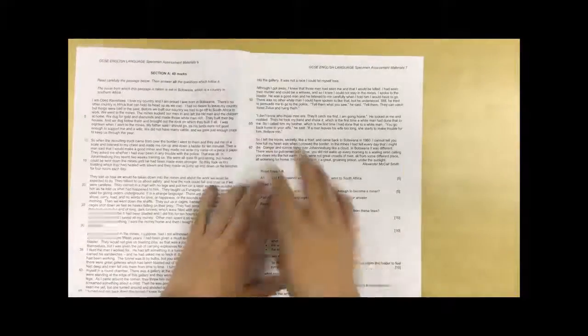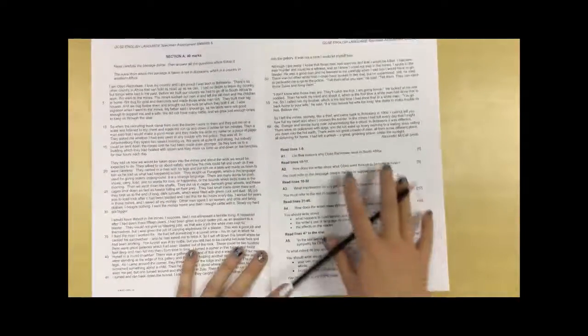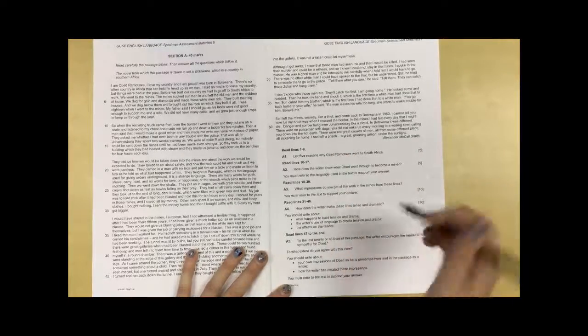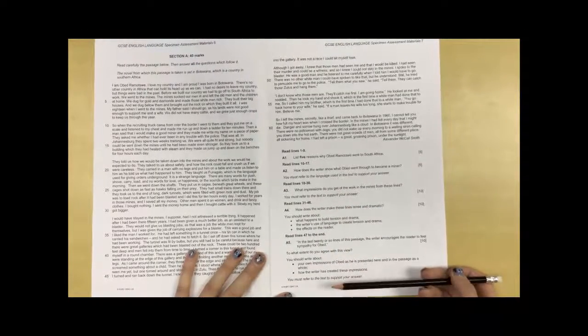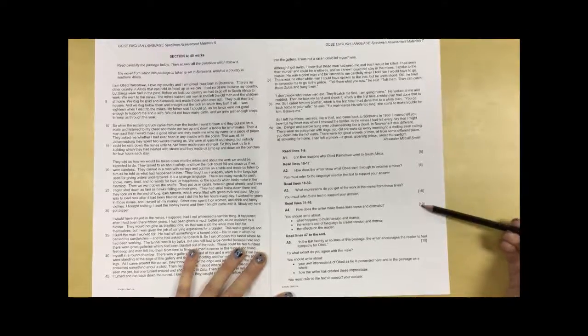Now, what you'll have to do is, before you even bother reading that prose, you'll have to look at your questions. Now, you should have 5 questions in front of you, 2 of which are worth 5 marks each, and 3 of which are worth 10 marks each.